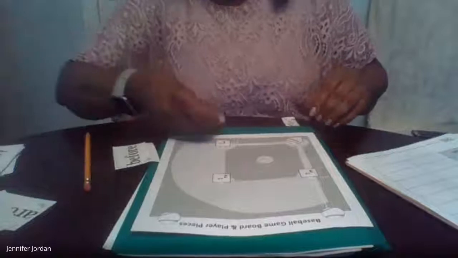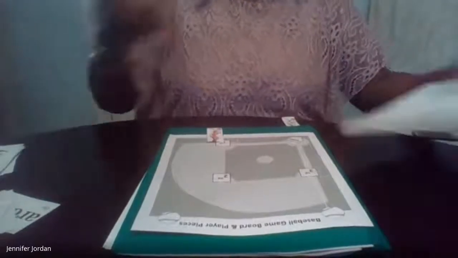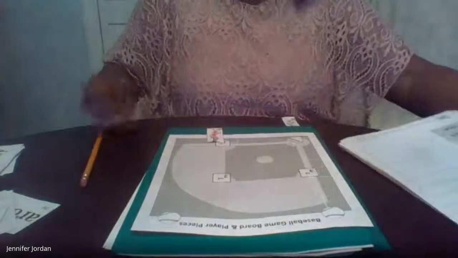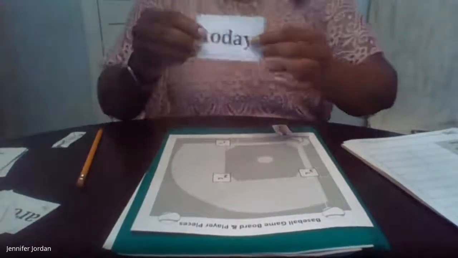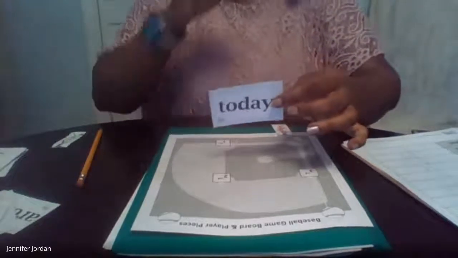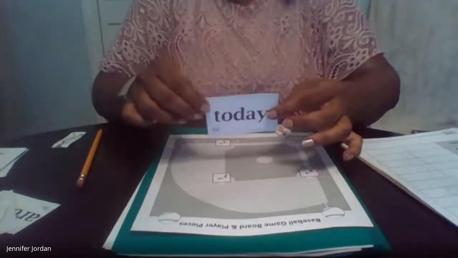And our red team is back up to bat. So let me put they did not score anything. They have a 0 for the fifth inning. And we're now red team is up to bat. Let's see what they do. The word is today. Today we are going to play a fun baseball game.